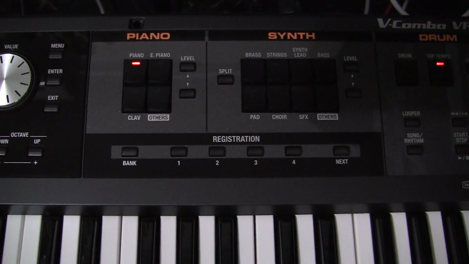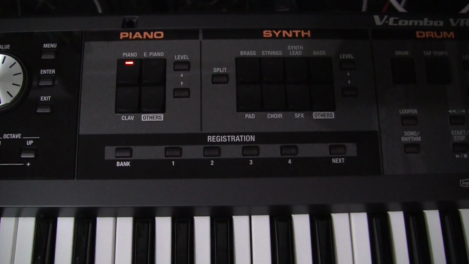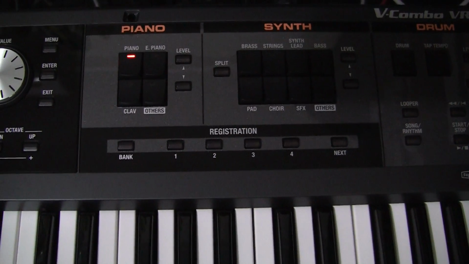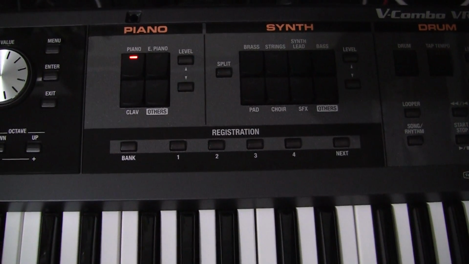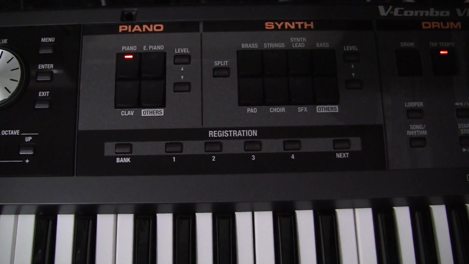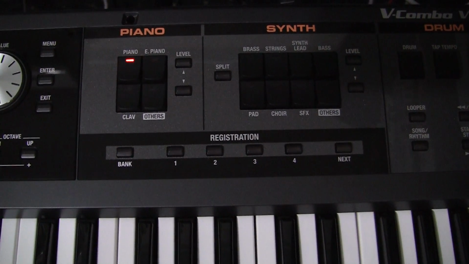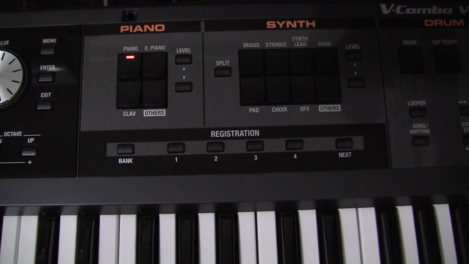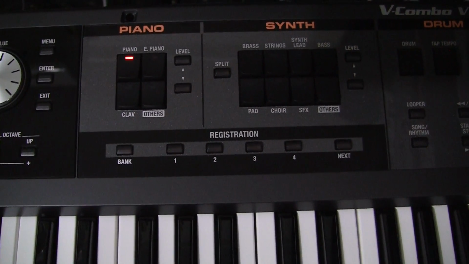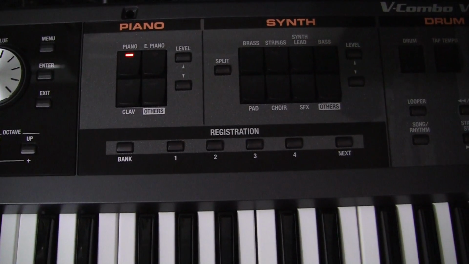Now the VR-09 allows you to set the MIDI transmit channel, the MIDI control channel, and the program change number and bank number that's transmitted for every single registration button of the 100 registrations that are possible in the VR-09.